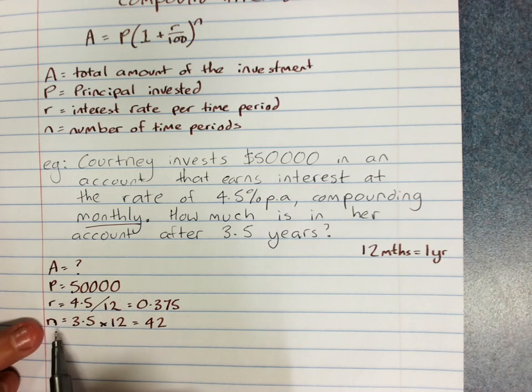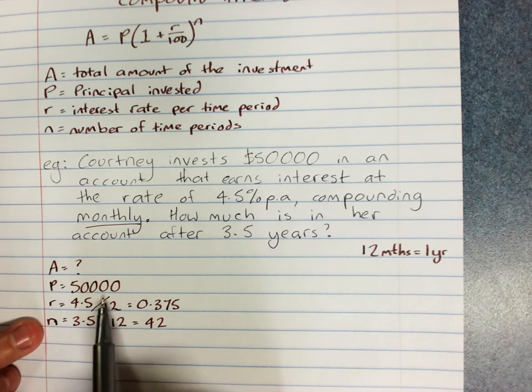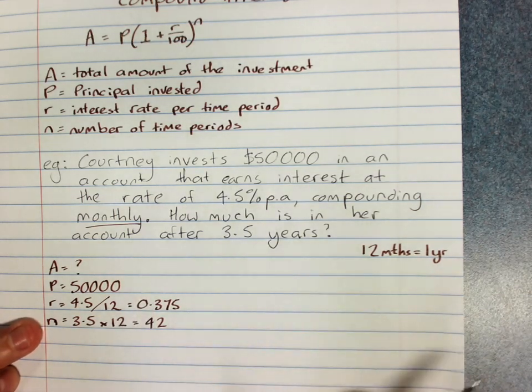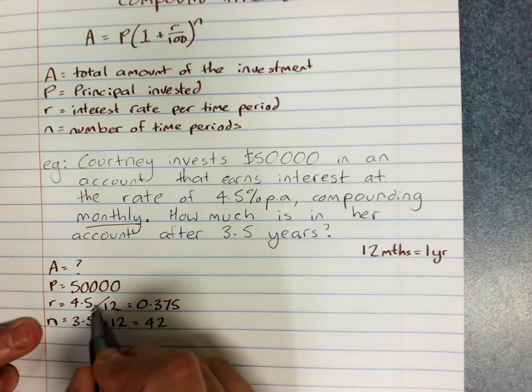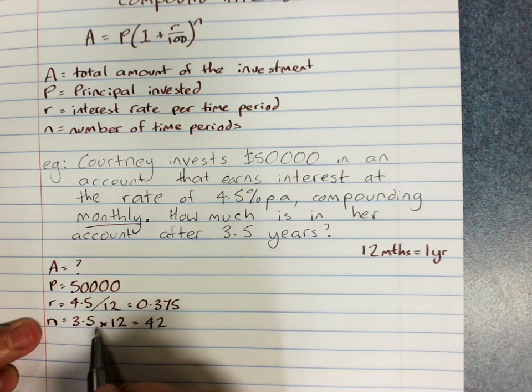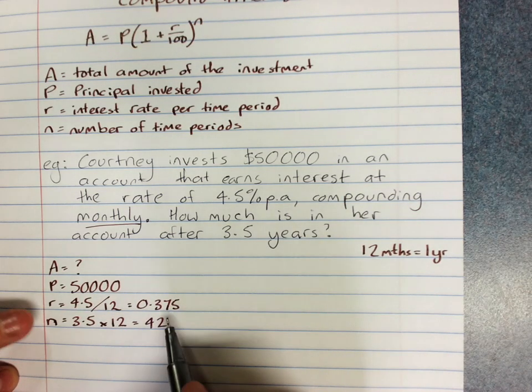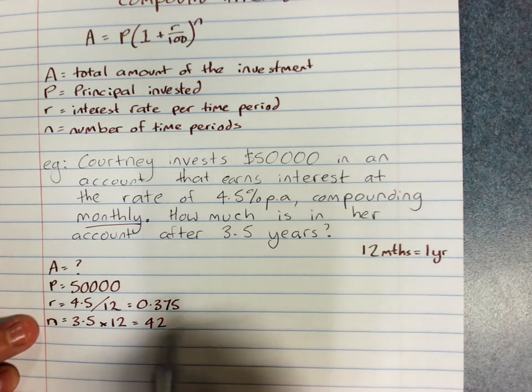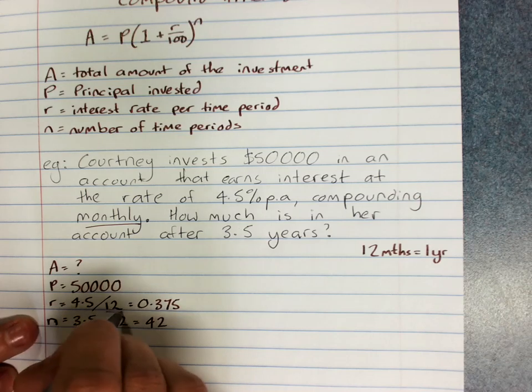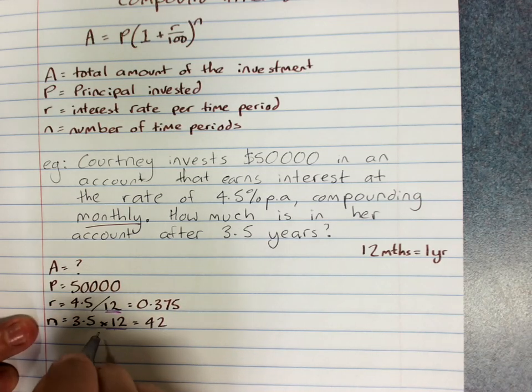To get the number of time periods from years to months, I multiplied by 12. So there's going to be this pair of divide and multiply to get this into months and this into months. And so you're going to be almost always doing divide by 12 and times by 12.